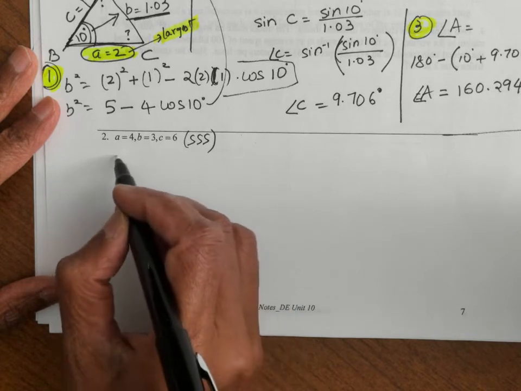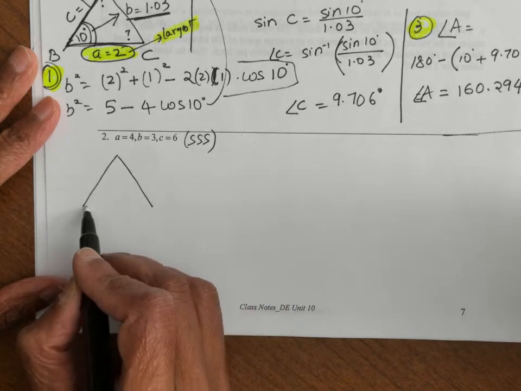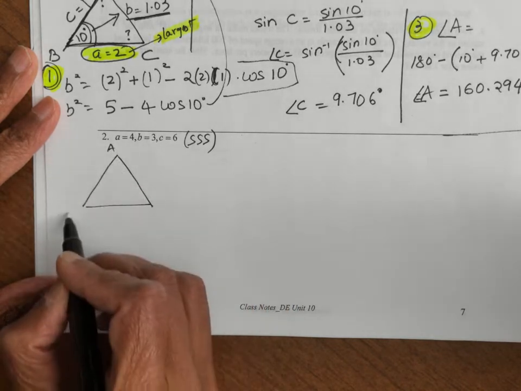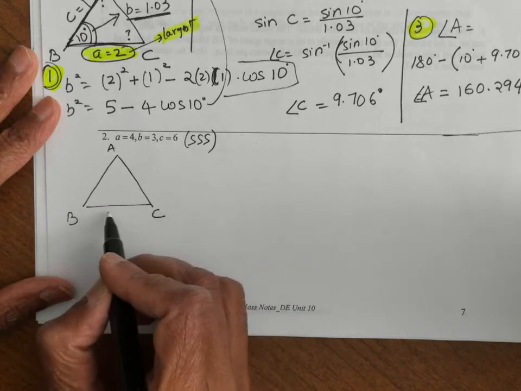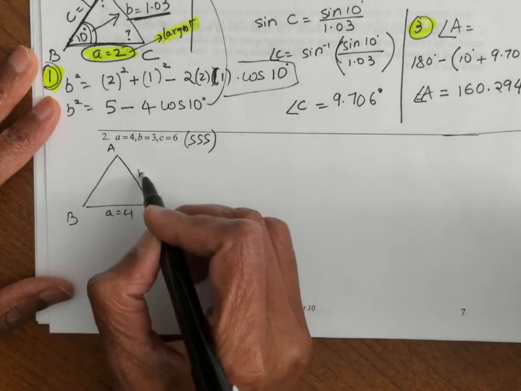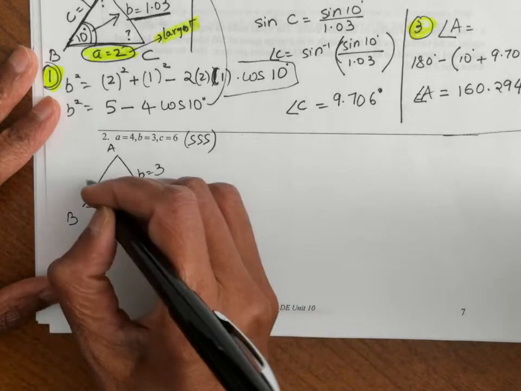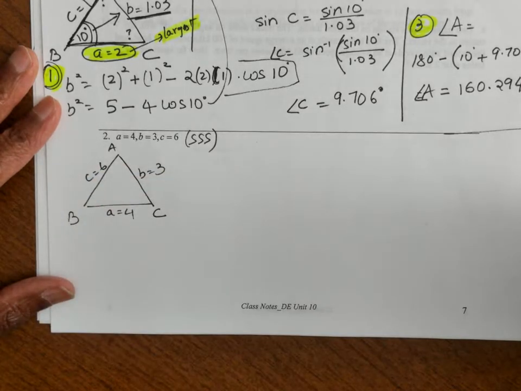Do you guys remember that? What the rule is? Okay, let me first go ahead and draw the triangle. A is 4, B is 3, C is 6. Okay, only 3 sides. So SSS. So SSS works for law of cosine.